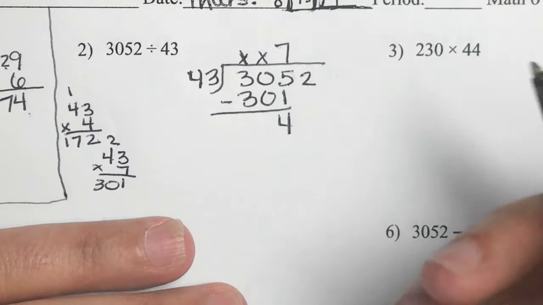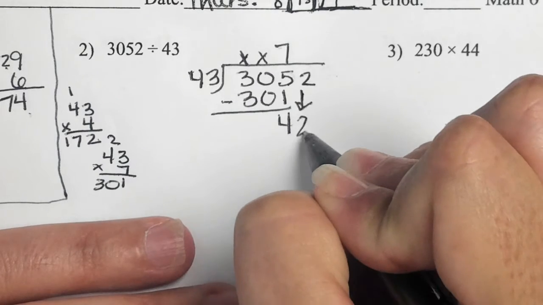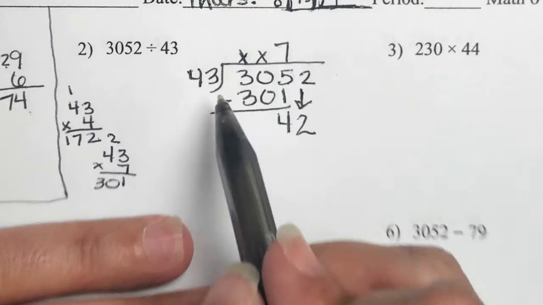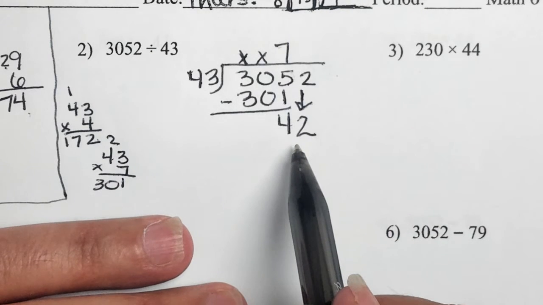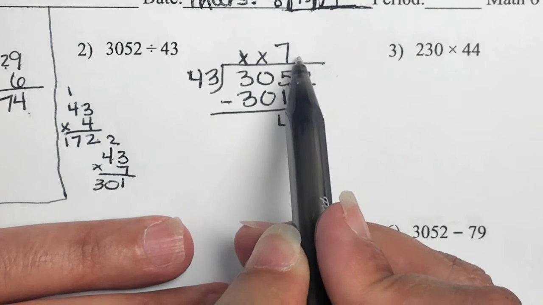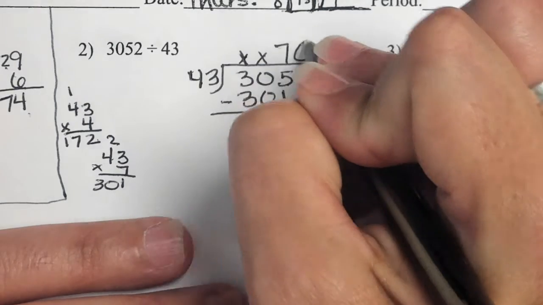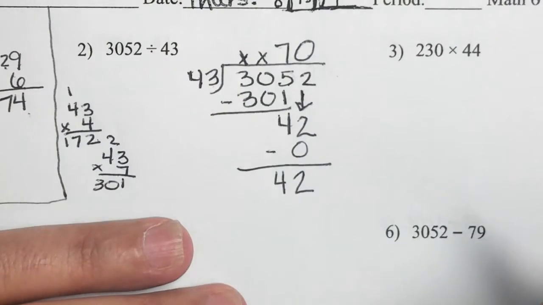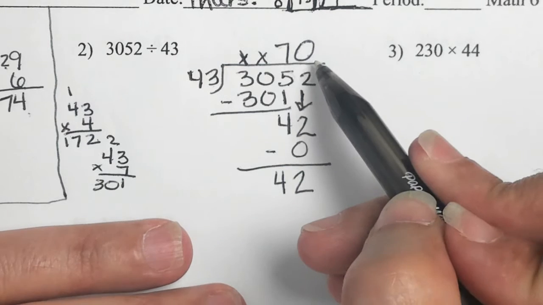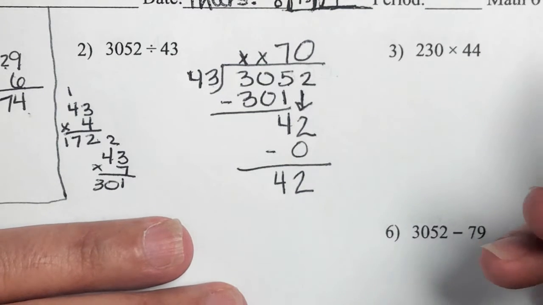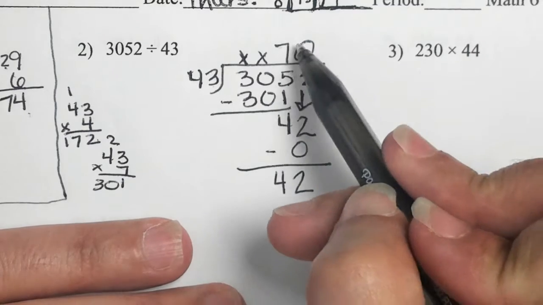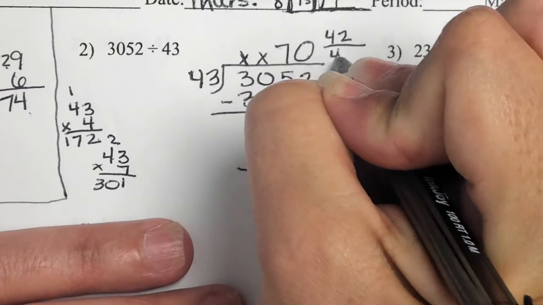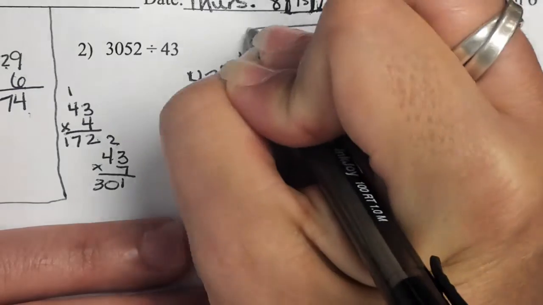You gotta bring down your 2. Bring down the 2. And then you gotta add 0. Now, let's think about this. Can 43 go into 42? No, but we got to put a 0 up there. 0 times that is 0. Yes, we still have 42 left over. But there's a huge difference between 7 and 70. Okay, so 70, and then the fraction would be 42 over 43. You got it?